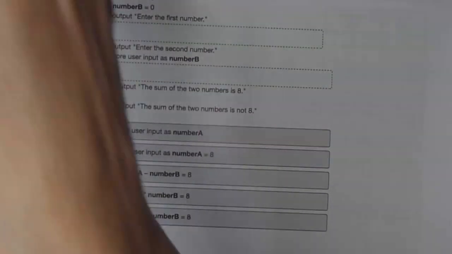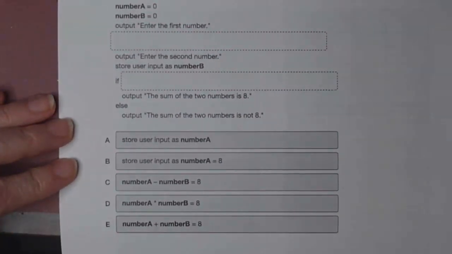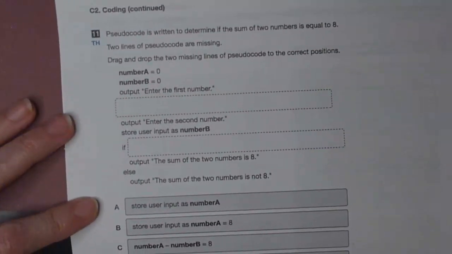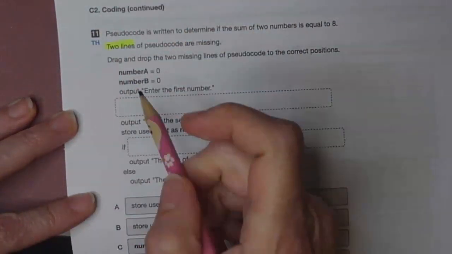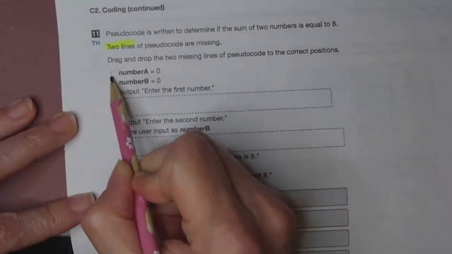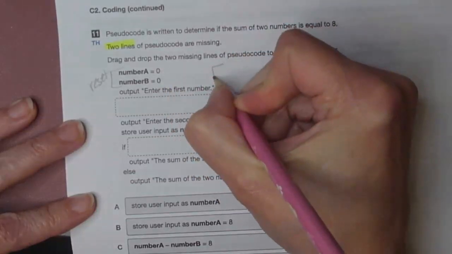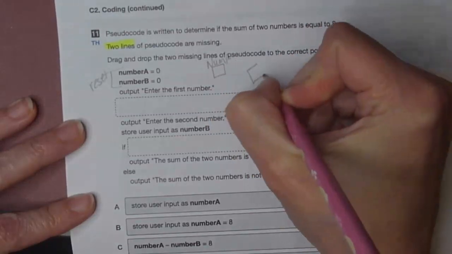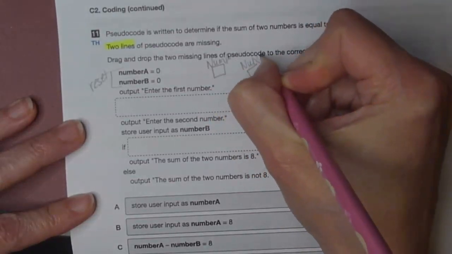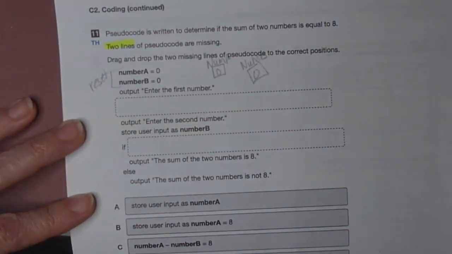Okay, let's keep going. Pseudocode. Again, pseudocode is written when you are just figuring out what you want this program to say and to do. Two lines are missing, okay? So be careful. Two lines we got to do this time. Okay, so number A, we're just resetting these. This is basically so you can just do the program over and over, right? That's just saying the variables, these boxes that we have, and one is called number A, and the other box is called number B. They're just empty. Like we got a 0 in them right now because we got to make sure we start at 0.